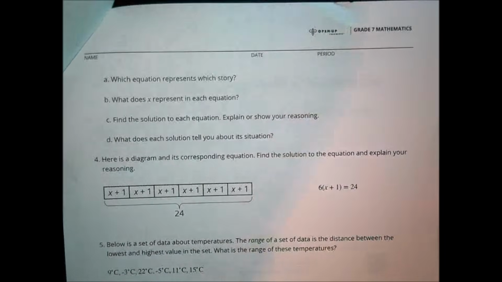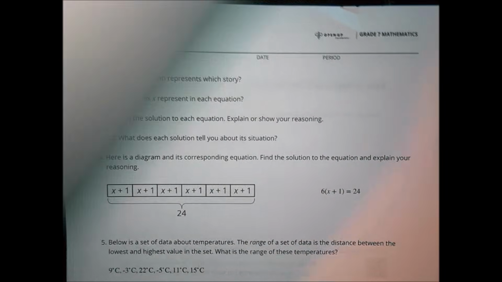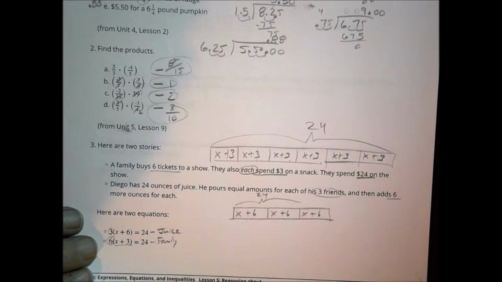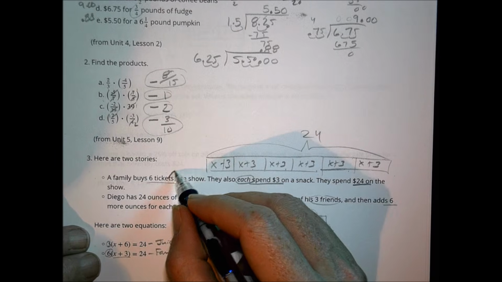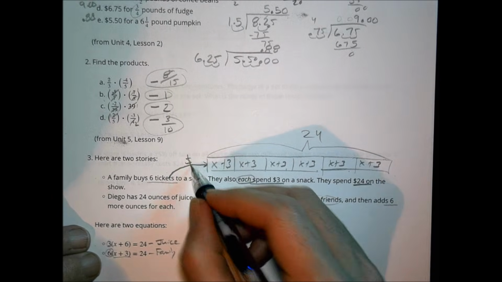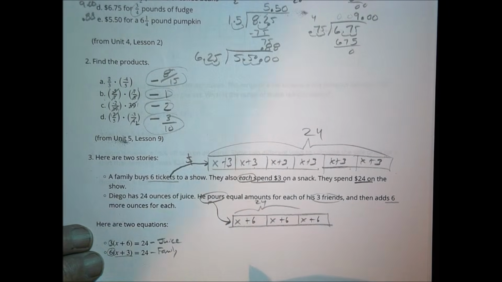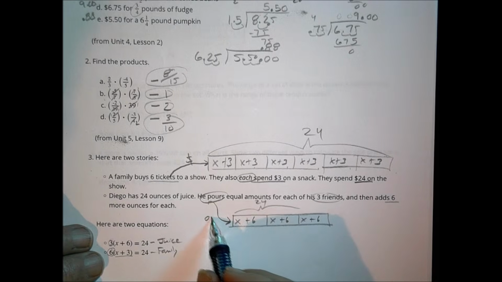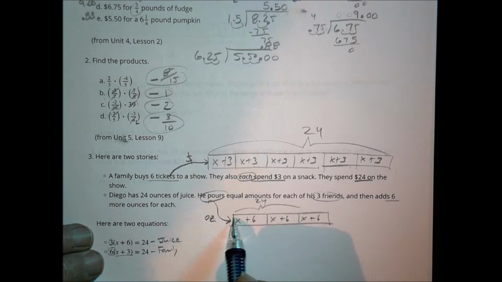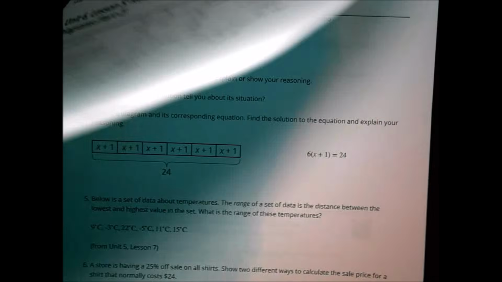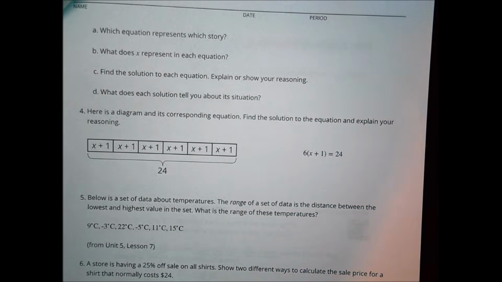So part A is which story they go with. Now we want to look at what x represents in each equation. In our equation here, x represents the cost of a ticket in the first one. And over here, that's going to be the amount he pours at the beginning, is our first x there. So whatever the amount of ounces is going to be, is our x value. And our ticket cost is the x value there. Find the solution to each equation and explain and show your reasoning. So let's look at each equation and figure that out.